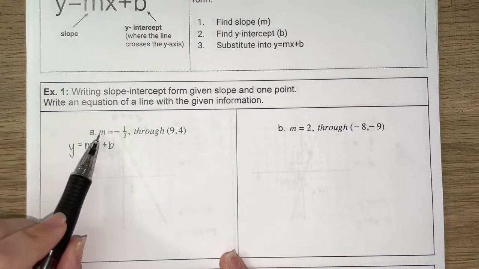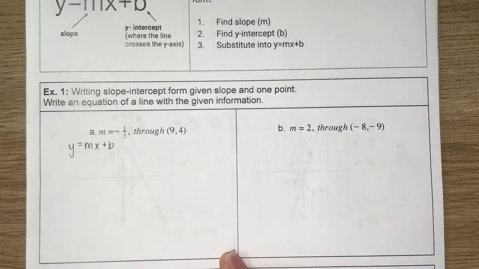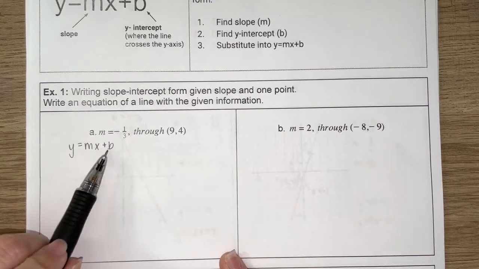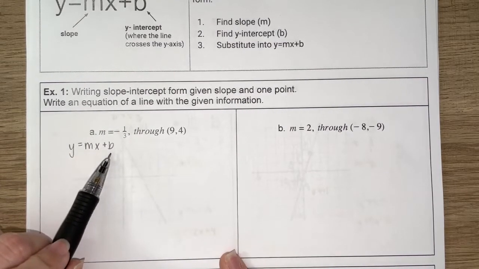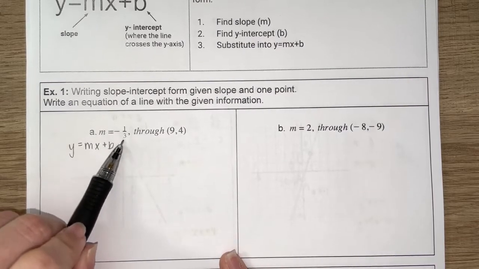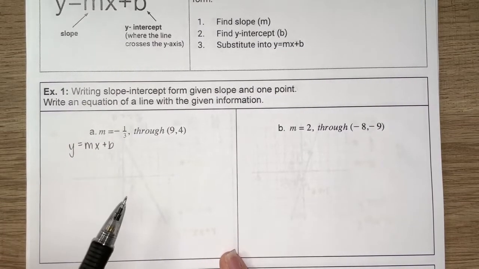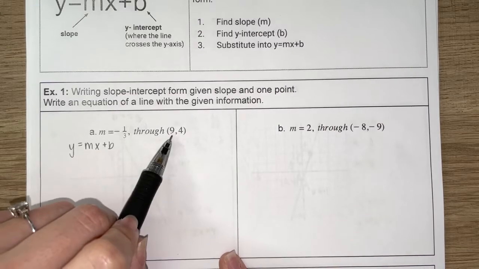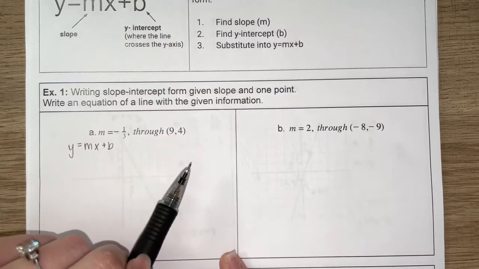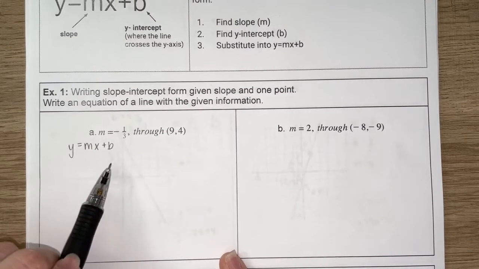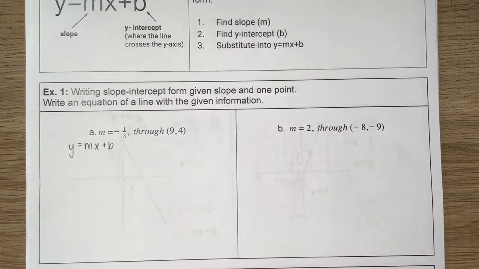And we know m, and x and y in the equation in general, those stay there consistently, but we're missing b. So we're going to take m equals negative 1/3 and plug that into the equation where m is. And then we're also going to take 9 and 4 and plug those in for x and y so that b is our only variable left over and we're able to solve for it.